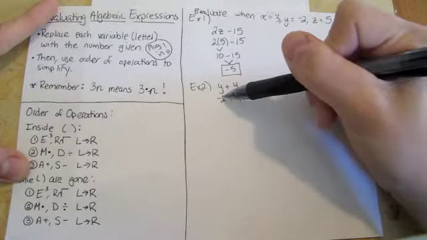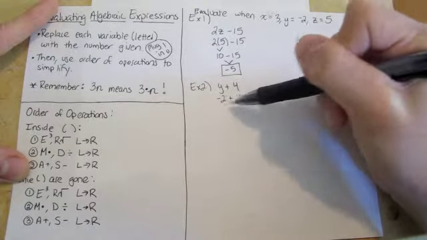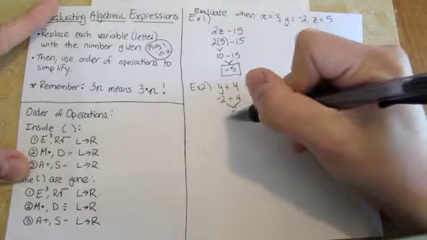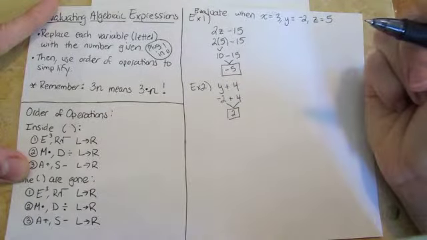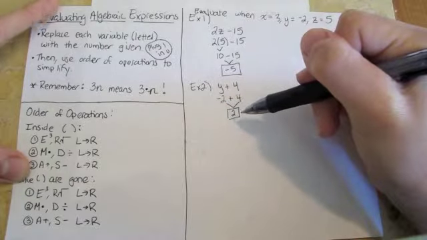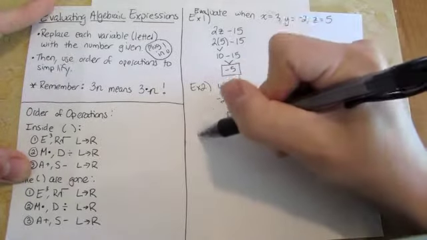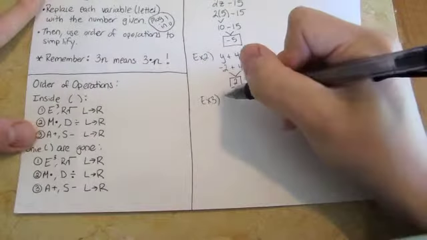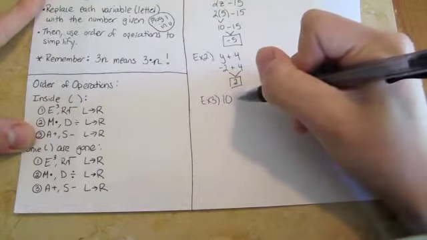And then if I have 2 bad guys and 4 good guys and they fight each other, the good guys are going to win by 2. -2 plus 4 is +2. So it's as simple as that. You just plug in, simplify using order of operations. It will get a little more complicated, of course. So let's look at example 3.